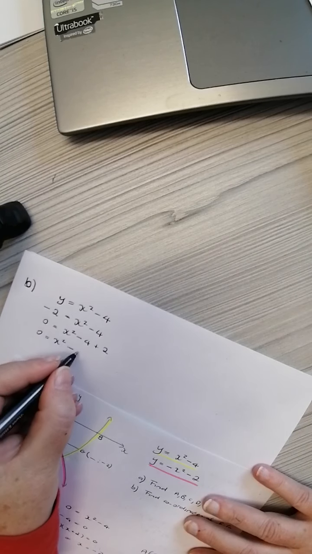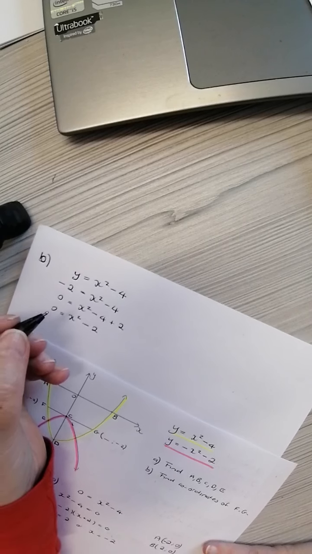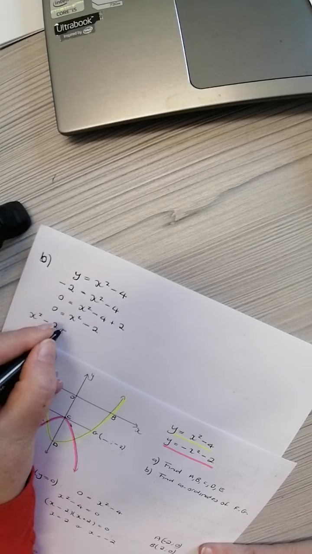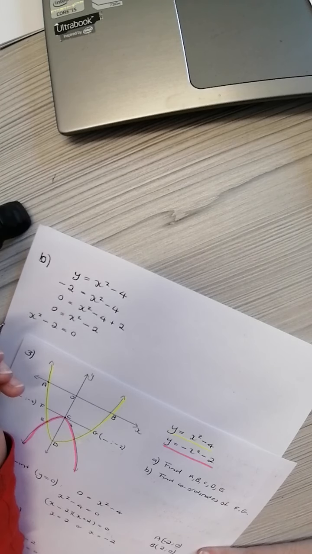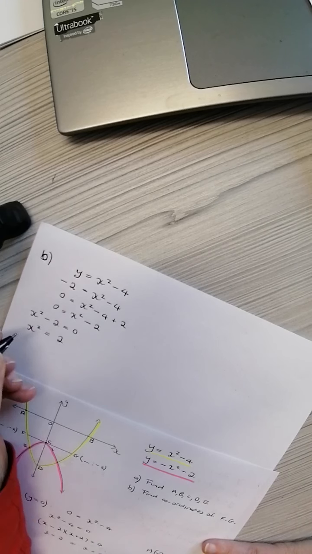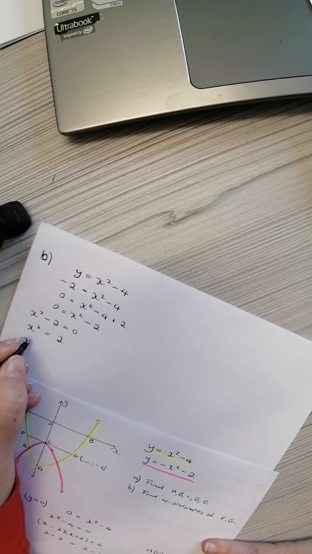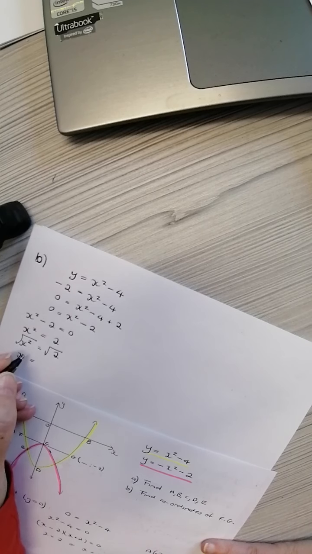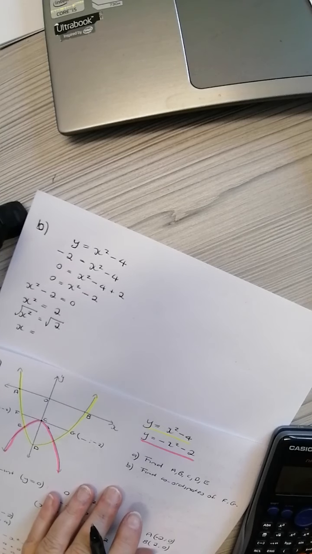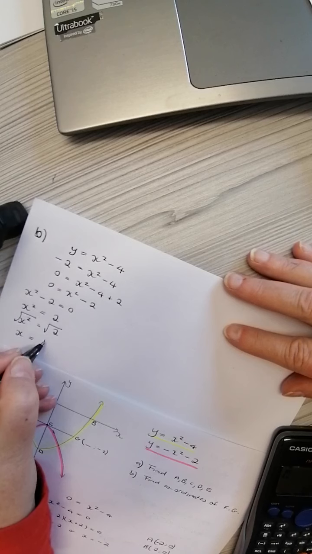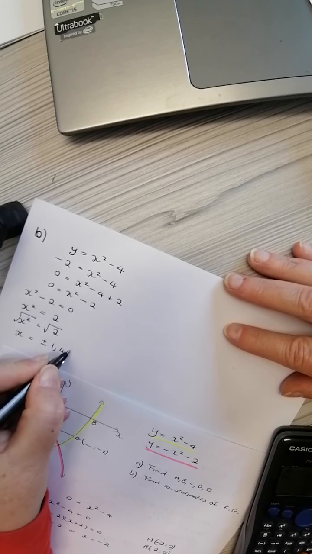Minus 4 plus 2 is minus 2. Can we do anything with this? x squared minus 2 equal to 0. We can. We can take the 2 across and get the square root of it. So then x is equal to the square root of 2, and the square root of 2 is 1,41. So it's a positive and a negative 1,41.